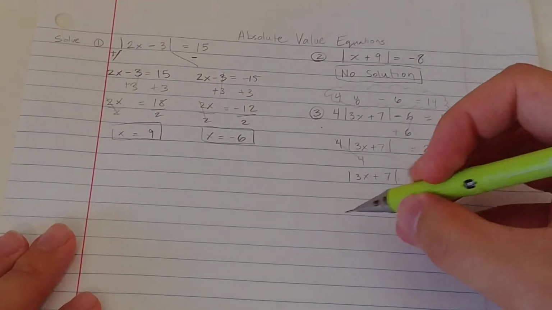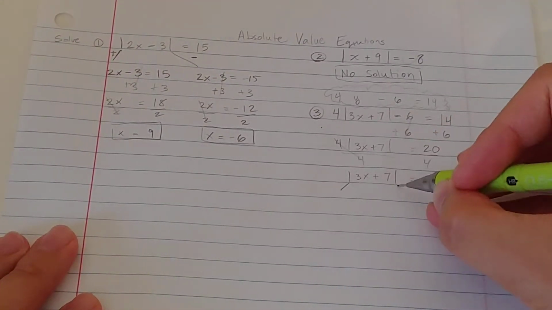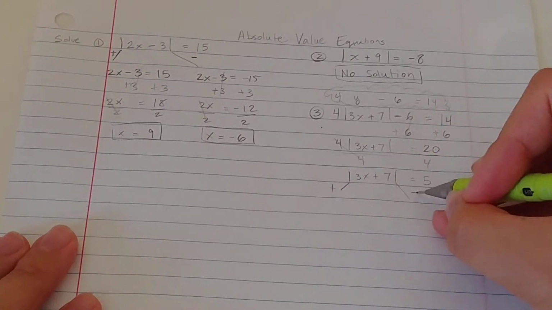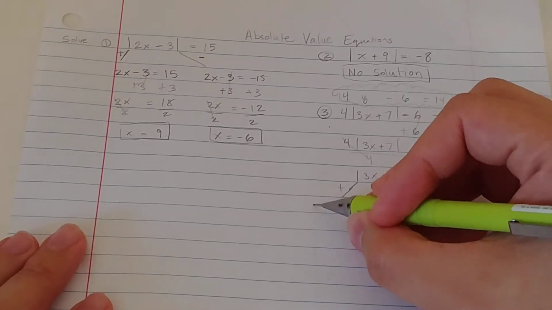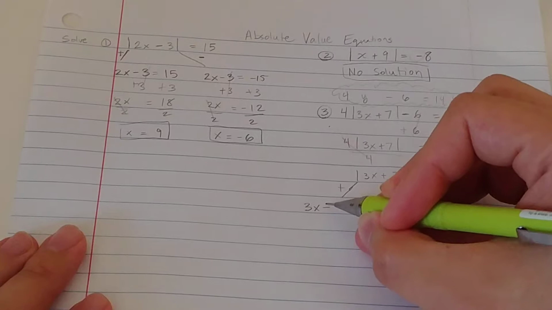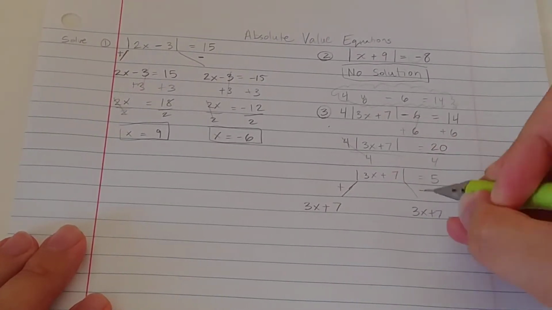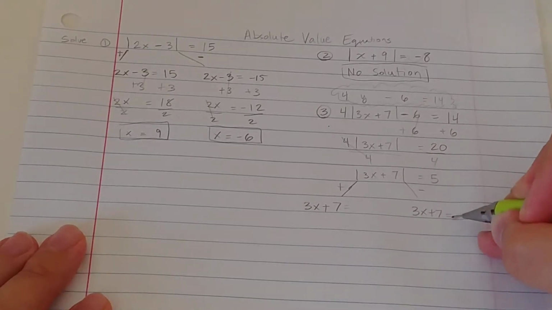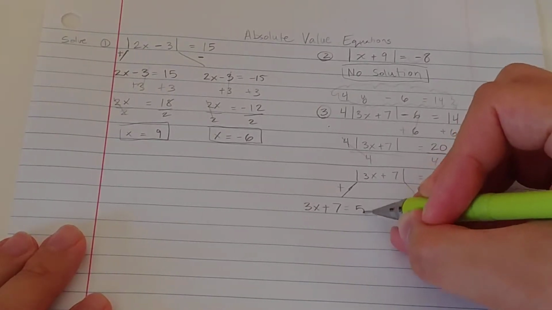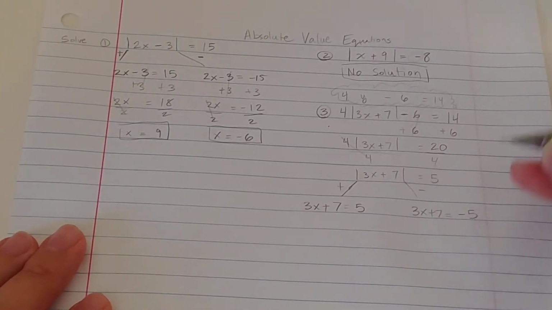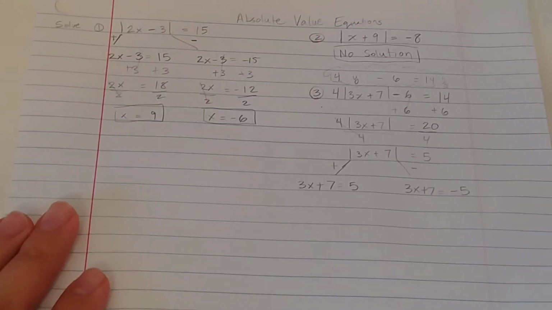We want to bring down those absolute value walls. One is plus, one is minus. So the inside does not change. 3x plus 7, 3x plus 7. The only thing that changes is the outside. So one is positive and one is negative. And I'll explain why that is in class.